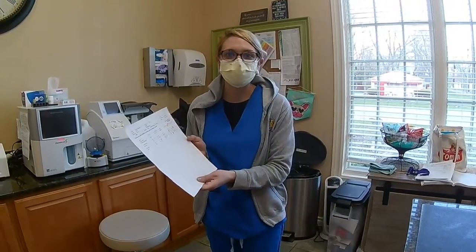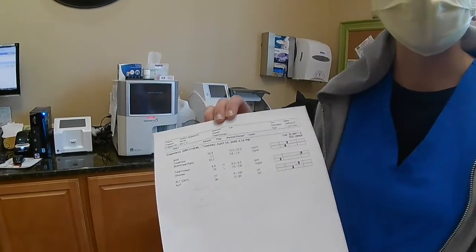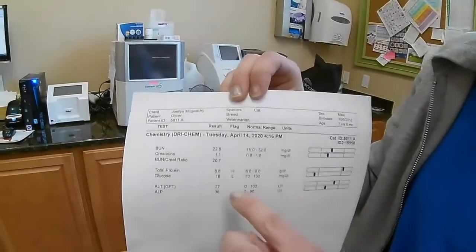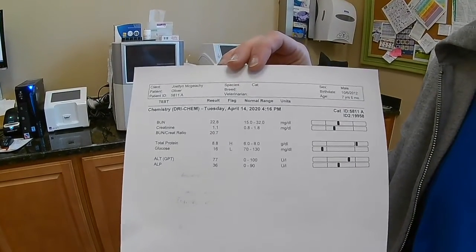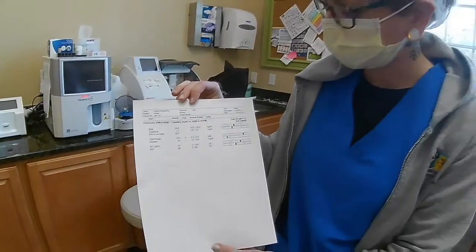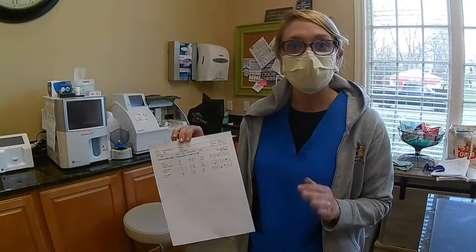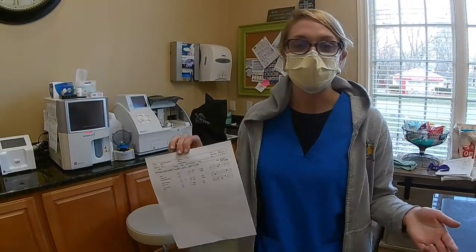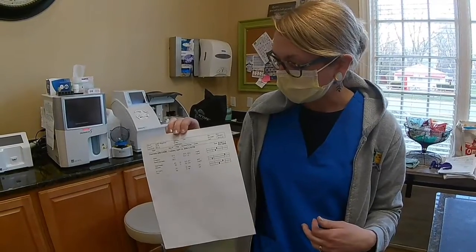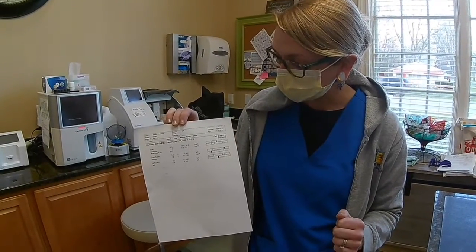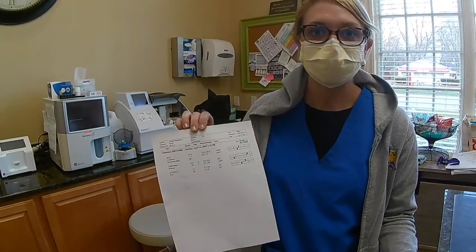Okay, so we got our results back from our panel here. This was an older sample of blood, so his glucose came back significantly low there. That could have been just from it sitting out over time. The total protein did come back a little high, so it could mean there's some dehydration going on, and otherwise it could mean that we need to do a little more investigation on why that level is that high. Otherwise, everything was within normal limits. So from here, I would just give this to my doctor for some interpretation.